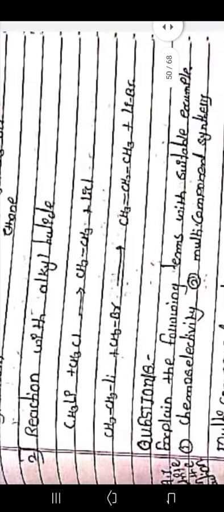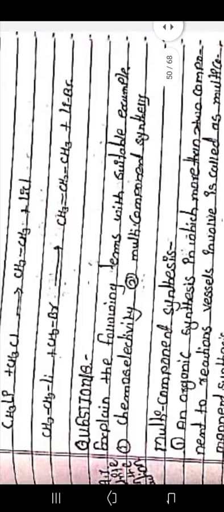Methyl lithium reacts with an alkyl halide: CH3Li plus CH3Cl gives CH3CH3 plus LiCl. CH3CH2Li plus CH3Br gives CH3CH2CH3 plus LiBr.